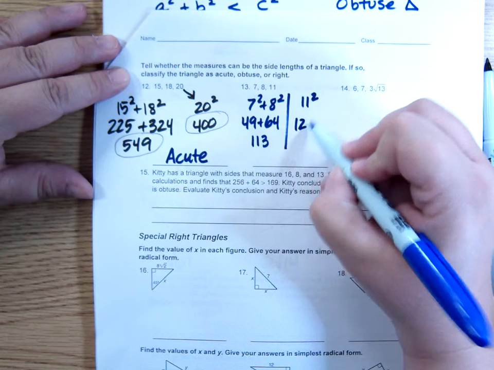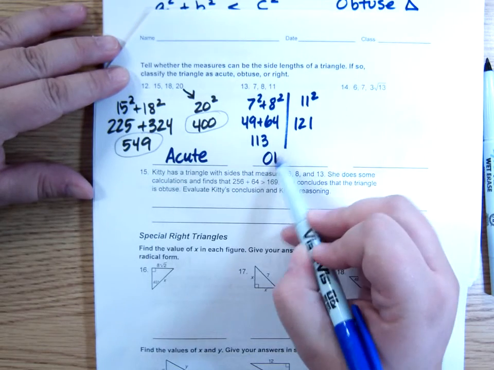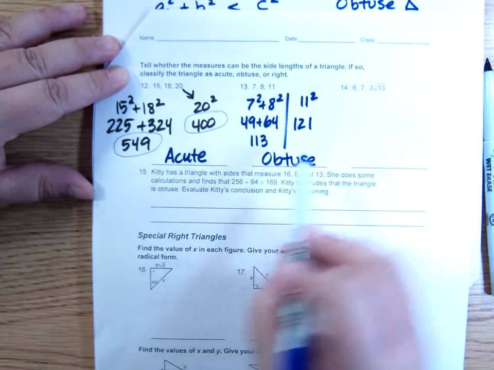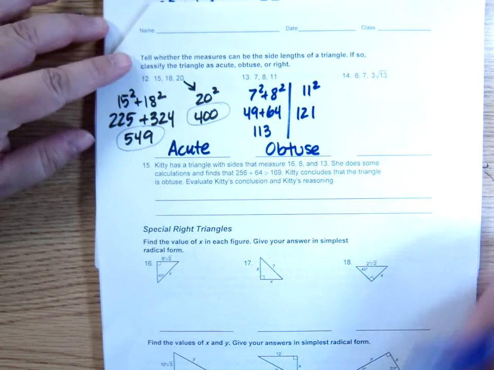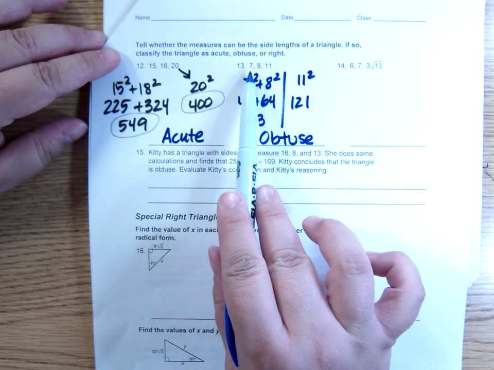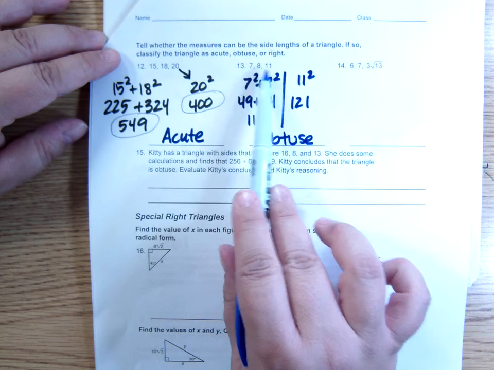C squared is 11 squared, that's 121. Since 121 is bigger, the c squared is bigger, that's obtuse. Remember, if they were equal, we would say it's a right triangle. And in this case, not only would it be a right triangle, but that would be a Pythagorean triple because these are all whole numbers.